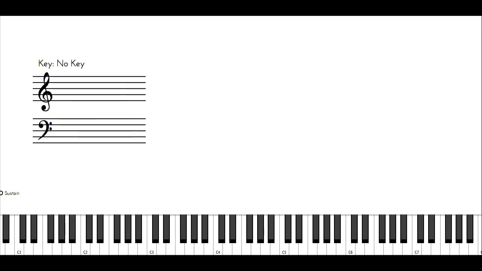Next week, we're going to go over the Mixolydian mode. I'm really excited about that one because there's a lot of information in that mode.